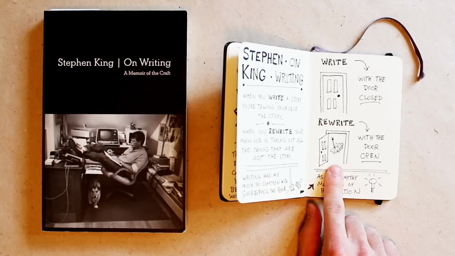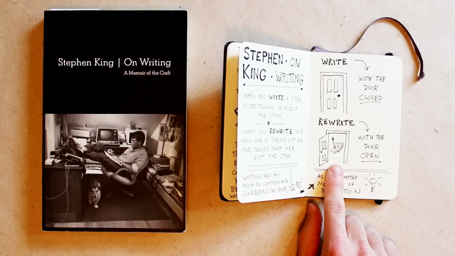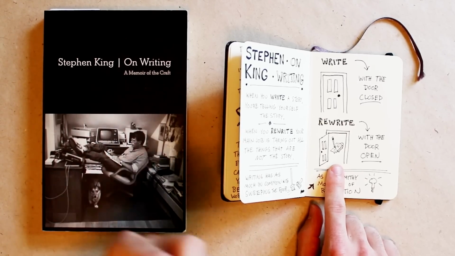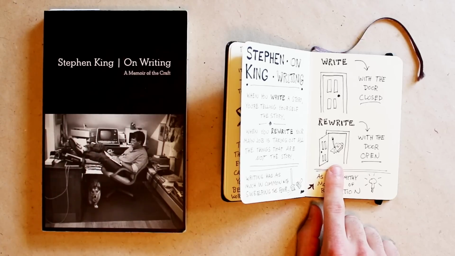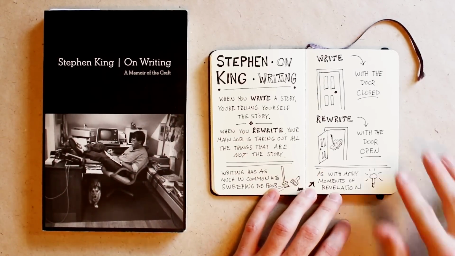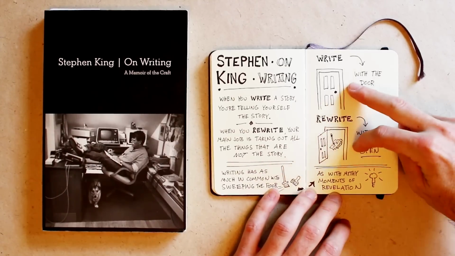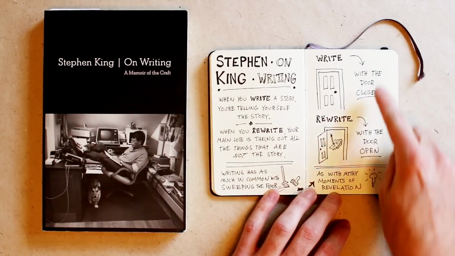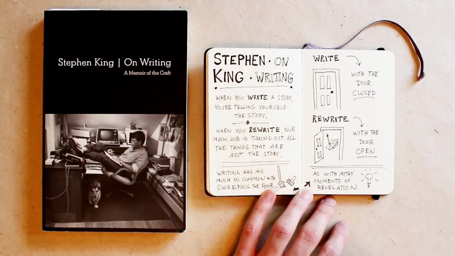So here in this second stage, it's less about you getting the ideas down on paper and more about you shaping them into a form that will be received by those you hope will read those words. So all of that comes from this single or pair of objects of a closed door and an open door and a few words surrounding them.